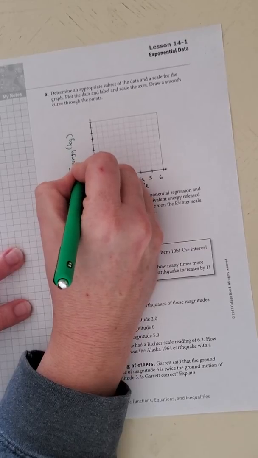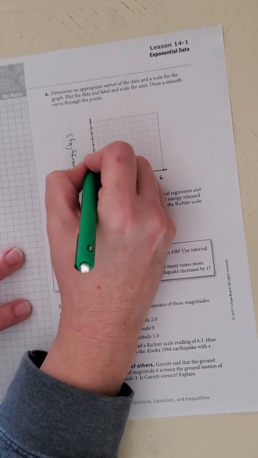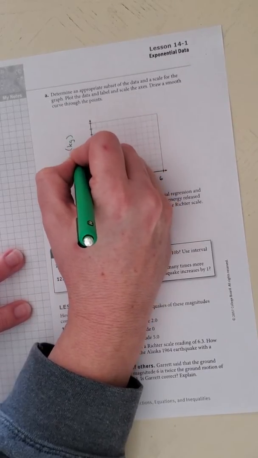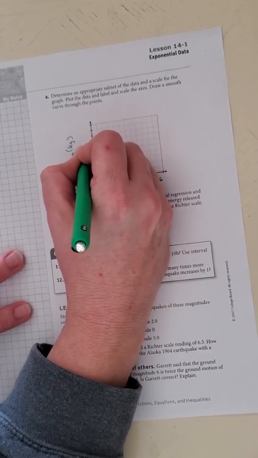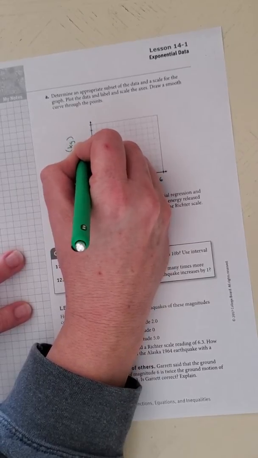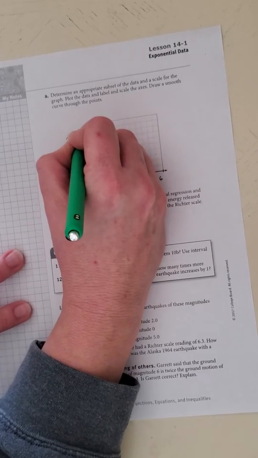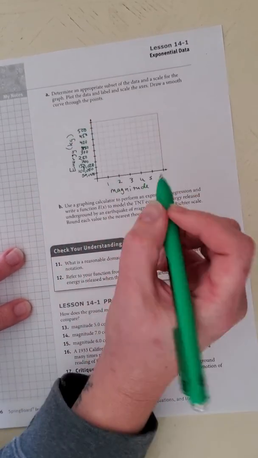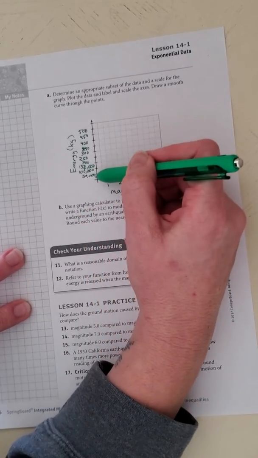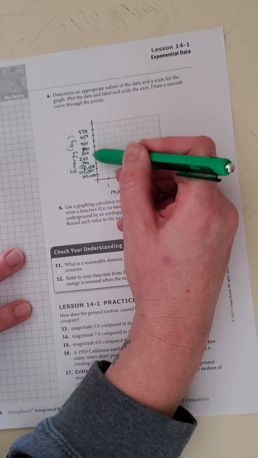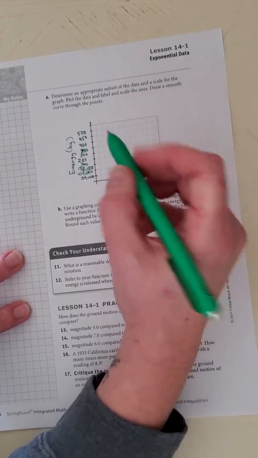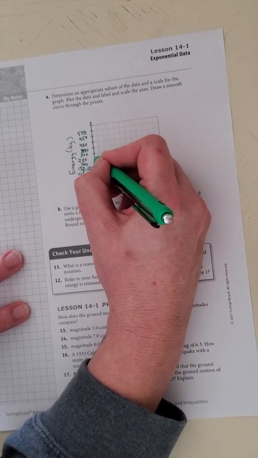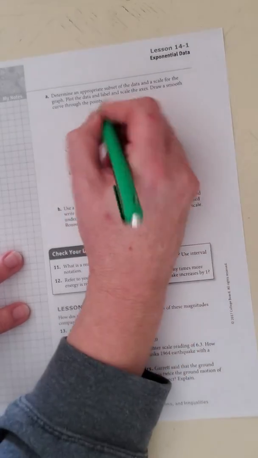150, 200, 250, 300, 350, 400, 450, and 500. So let me just make sure I didn't skip any. Oh, I'm off a little bit, but that's okay.